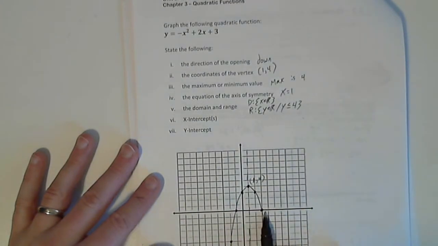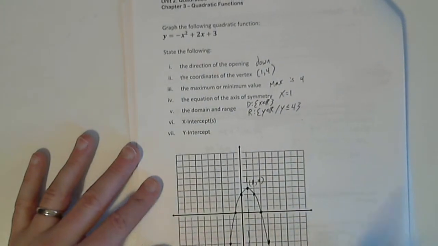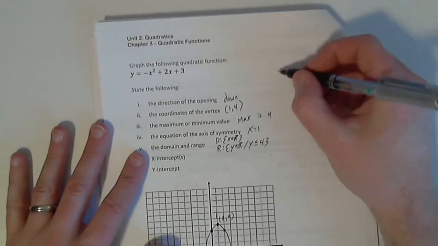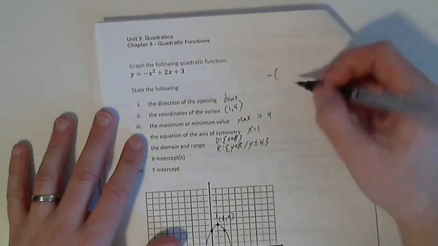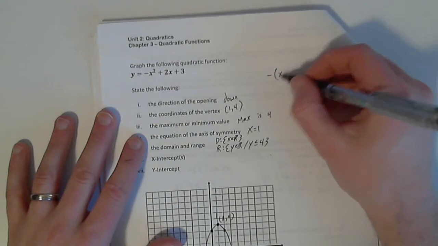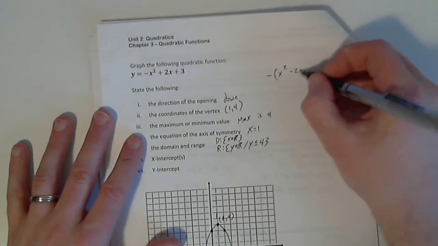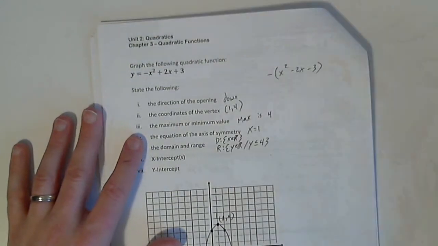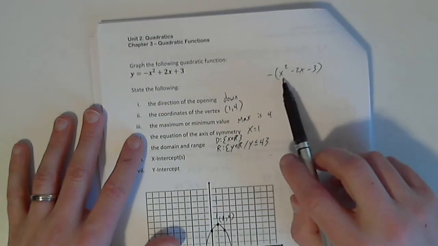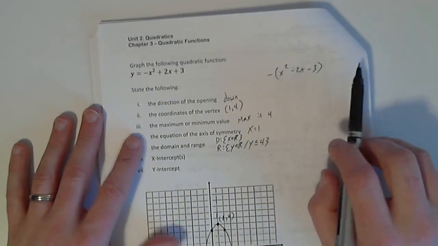X-intercepts. Well, we've got them here. They look right, but why don't we actually factor this? Because we need the practice anyway. So first we common factor the negative out, x squared minus 2x minus 3. We do that so it's a simple trinomial, because simple trinomials are much easier to factor.